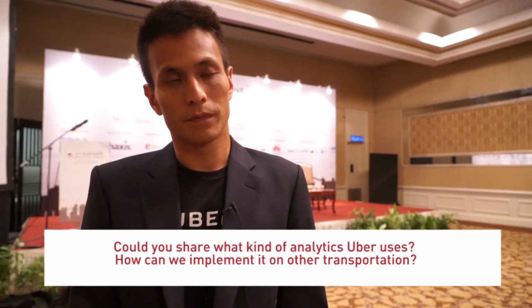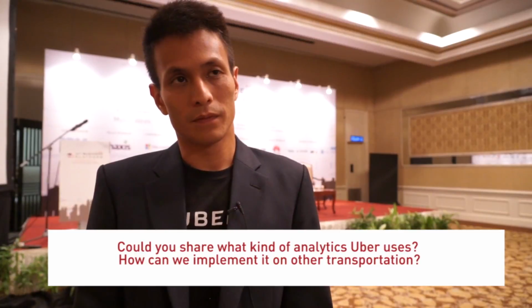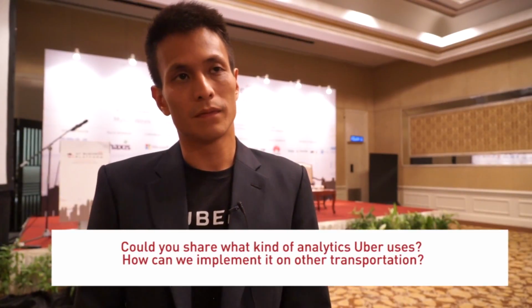Yeah. So I think what Uber is very famous for is the carpool as a service, carpool as on-demand service. So maybe you could share what kind of analytics you are using and how can we implement it in other transportation sector. Yeah. Okay, so we have launched Uber Pool in a number of cities, including Jakarta, Singapore, Los Angeles.